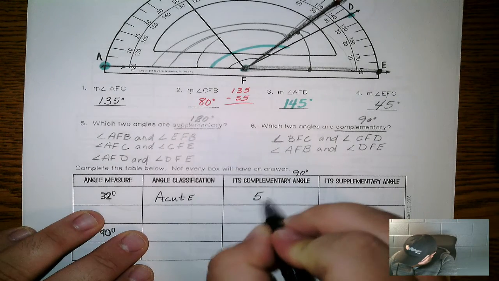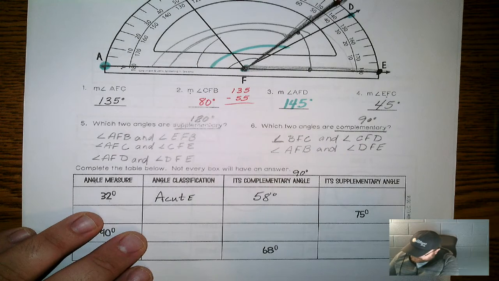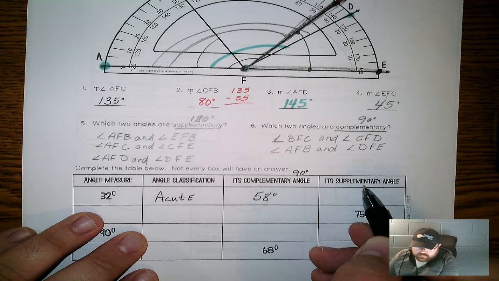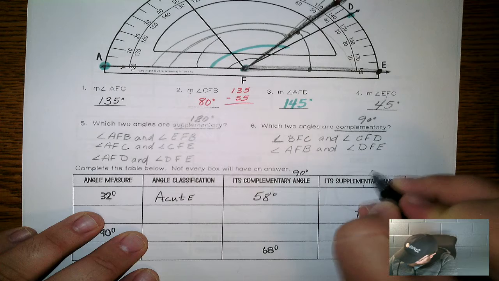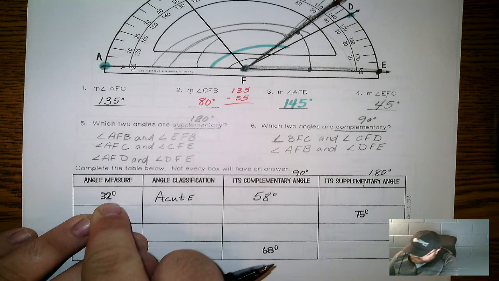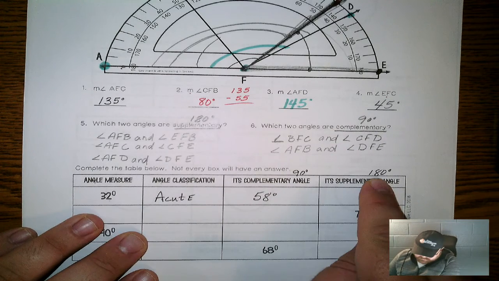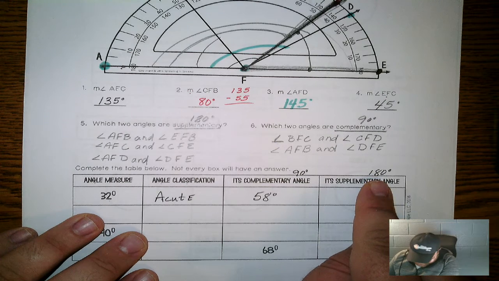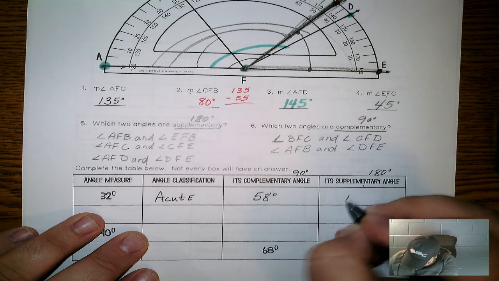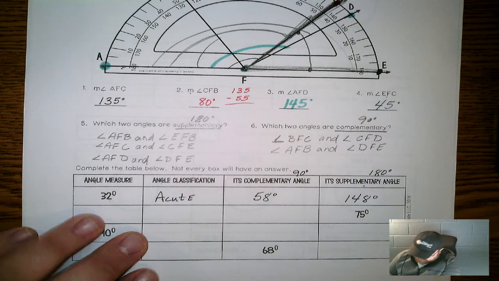You would add 58 degrees to get to 90. Your supplement, or your supplementary angle, remember, is 180 degrees. What would you need to add to 32 to get to 180? And that's going to be 148 degrees.